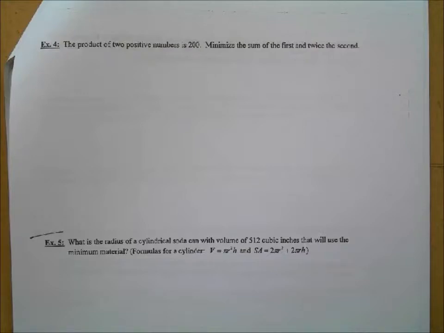Minimize the sum of the first. Minimize the sum. So what do you sum? What do you add? X and Y. What does it say? The sum of what? The first. So that would be x plus 2y. That equals s, your sum.